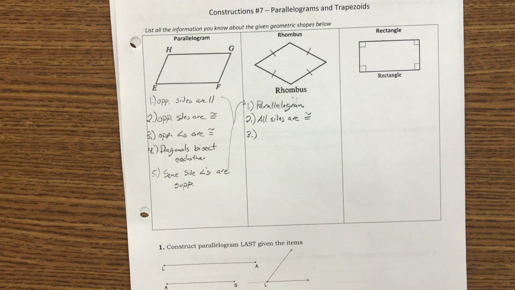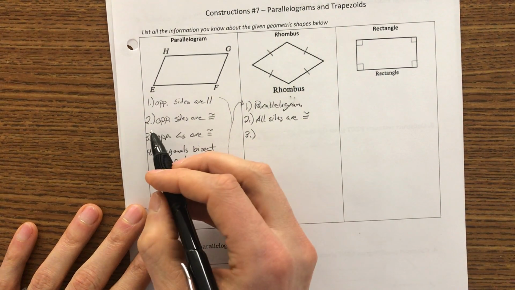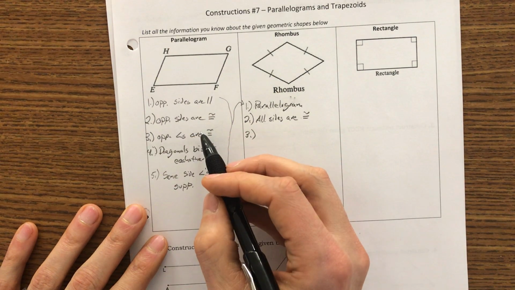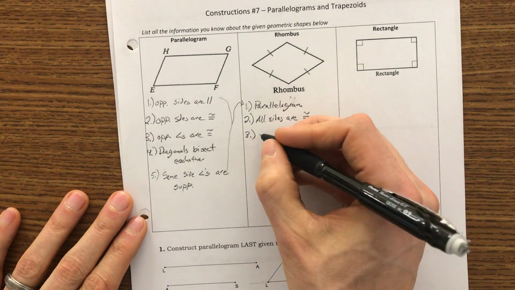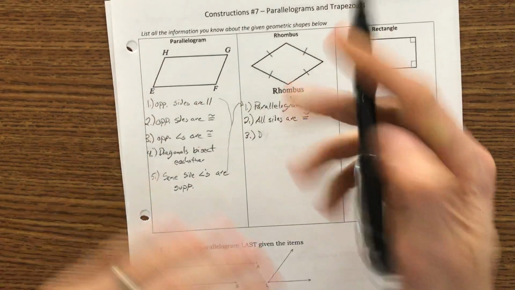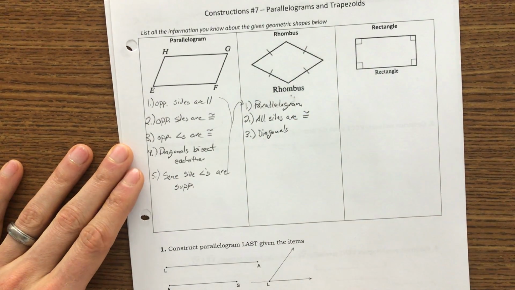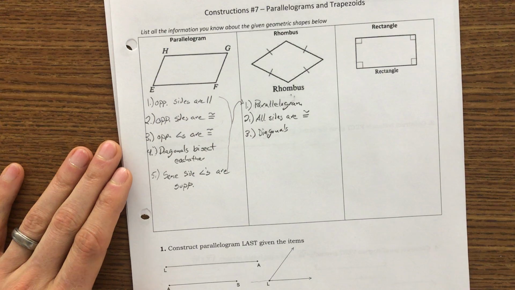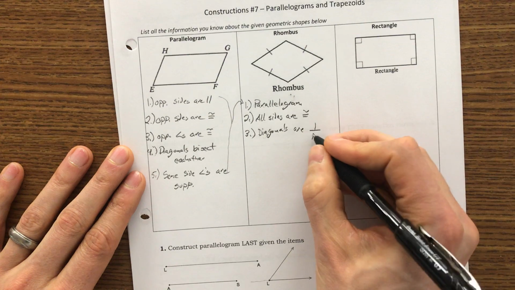That means if I give you a rhombus and I give you 1 side, I gave you all 4 of those sides. What else do we know about a rhombus? The angles, like opposite angles are equal. Opposite angles are congruent, and that's because it's a parallelogram. So I'm not going to list that again, but I 100% agree. Diagonals intersect at a perpendicular line, so diagonals are perpendicular. Remember that's our sign for perpendicular.